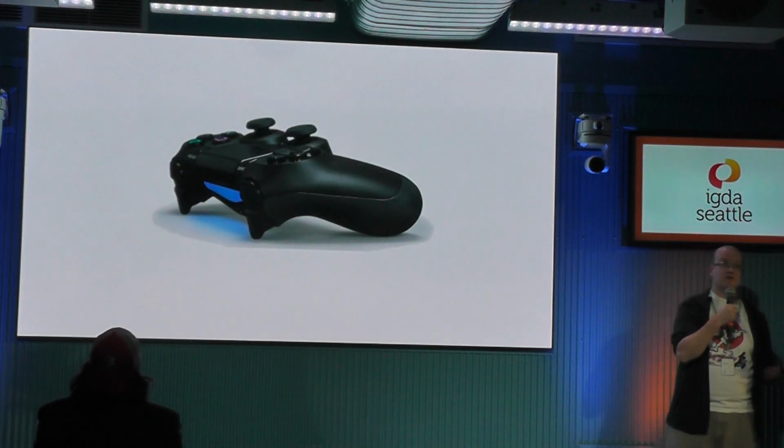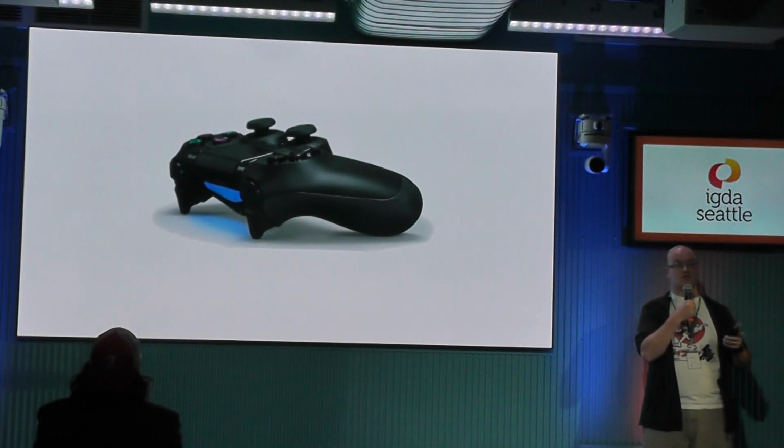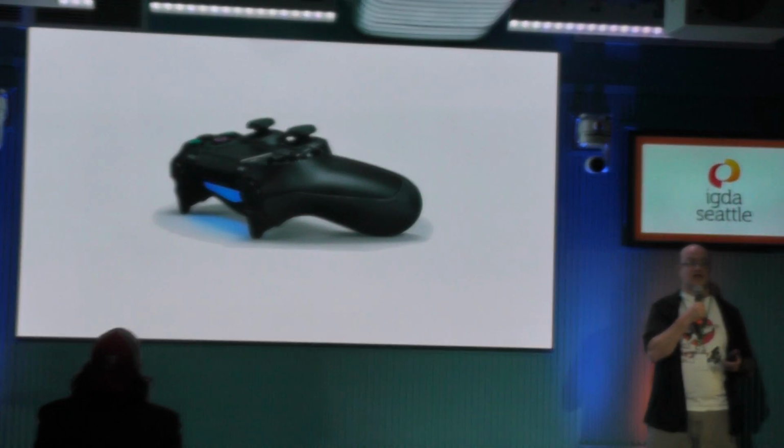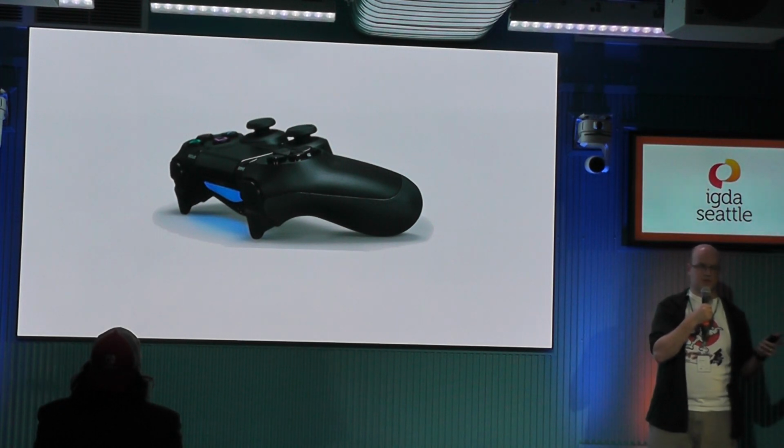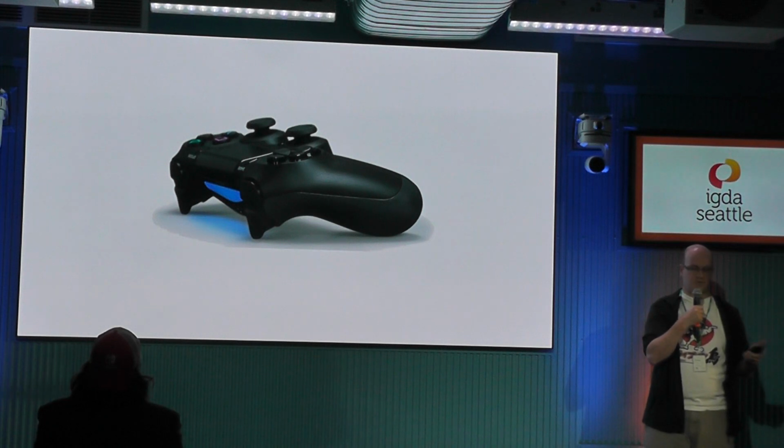So what did that leave? Well, the other tracked option is the Dualshock 4. It is a standard gamepad, but it has this light bar on the front, which can be used for positional tracking within some constraints. And then internally, the same IMU that gives you the orientation of the controller.